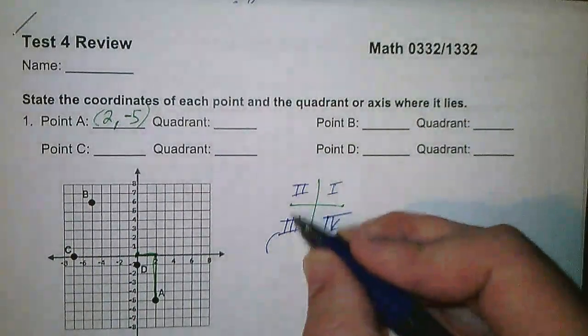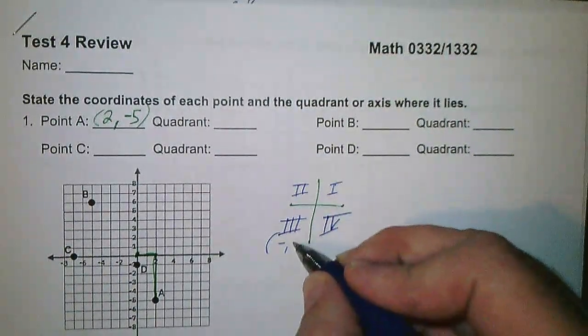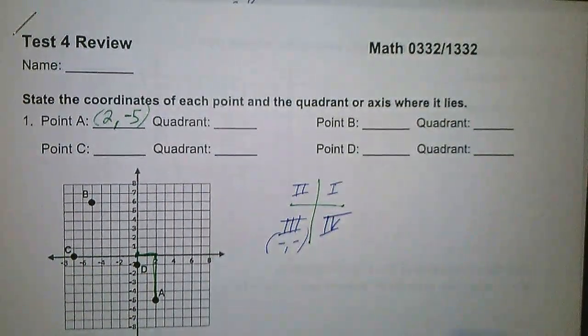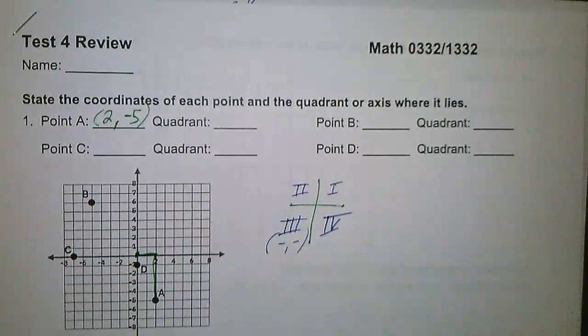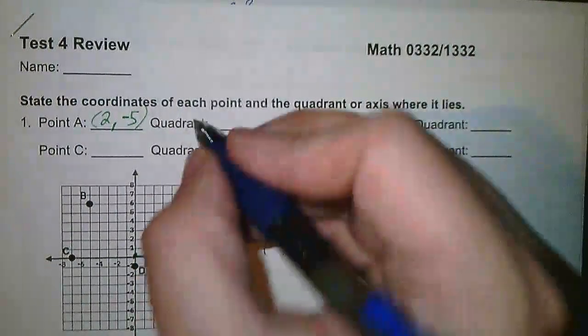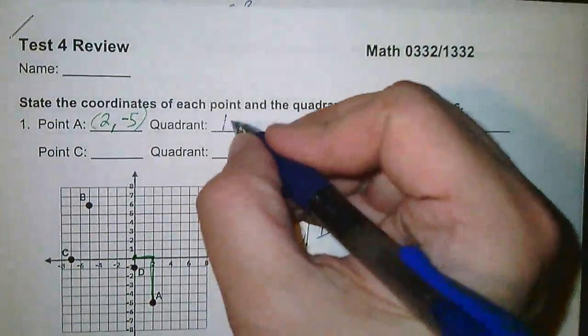But in quadrant 3, we see that we move to the left, which is negative, and down, which is negative. So every value in quadrant 3 would be a negative x and a negative y. Point A is in quadrant 4.